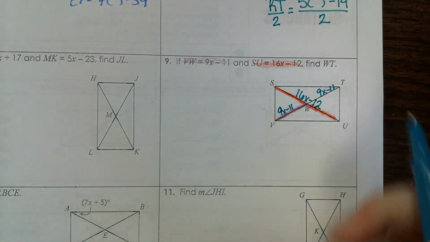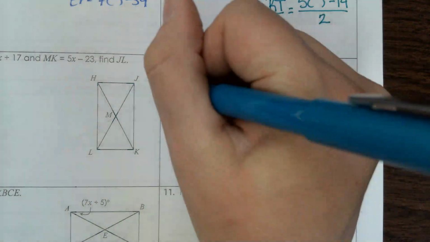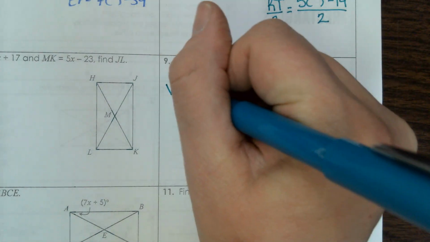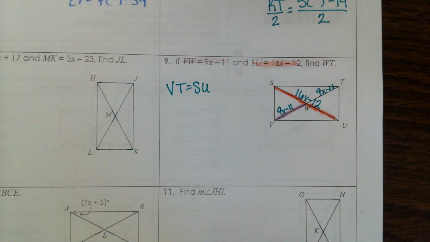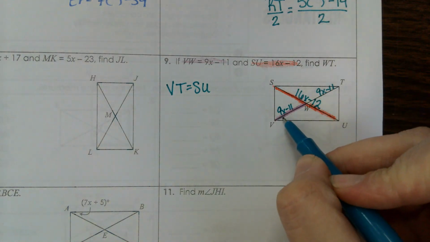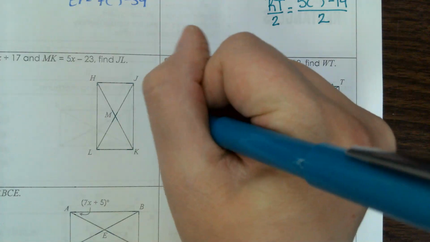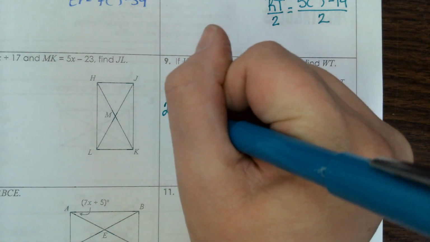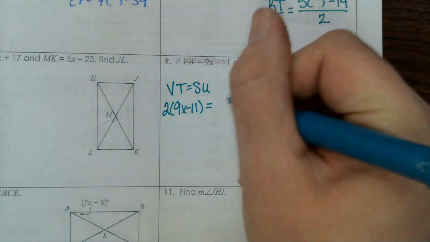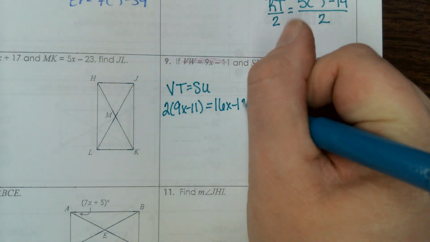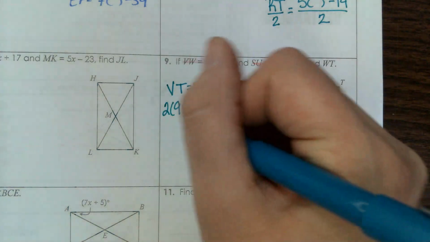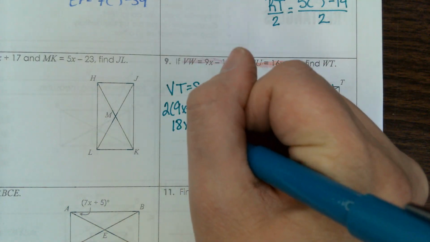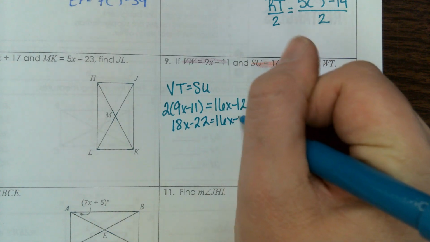Okay, let's put VT, right? VT is equal to SU. I think that's where I should start here to solve for x. I am a little bit lazy, so I hope you guys are okay if I put 2 times 9x minus 11 equals 16x minus 12. I just don't want to put 9x minus 11 plus 9x minus 11, okay? Some of you could probably just double that in your head without even thinking. So go ahead and feel free to do that.